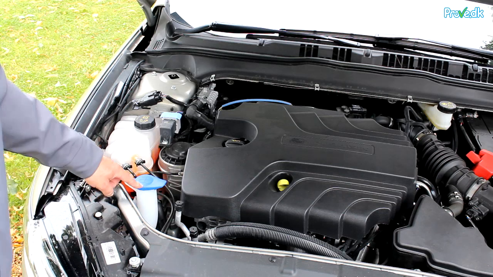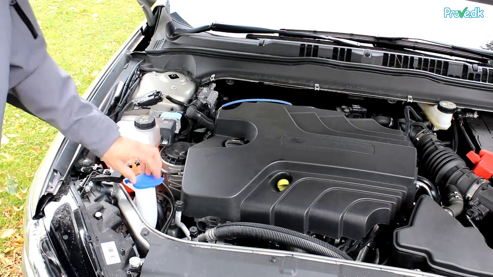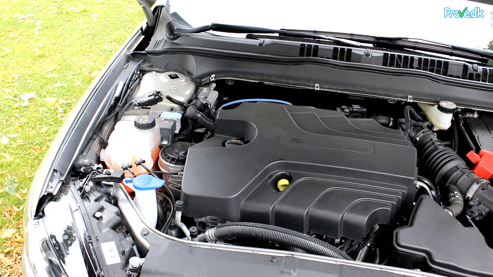The windshield washer fluid tank doesn't have minimum and maximum marks. In order to control the washer fluid, you need to remove the cap and see if there is enough fluid inside the tank. In some cars, there is a control light on the dashboard which reminds you to add washer fluid in the washer fluid tank.